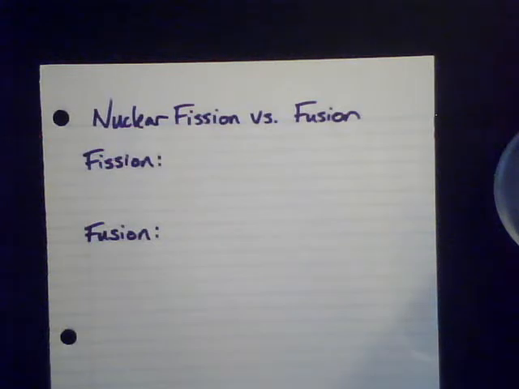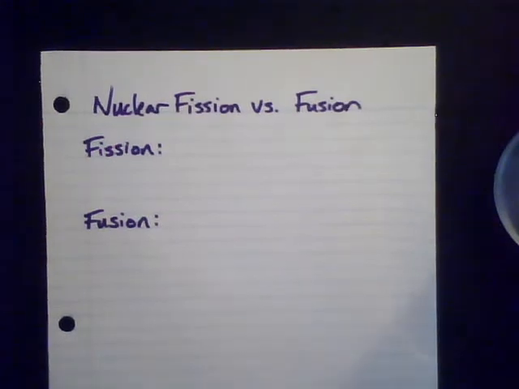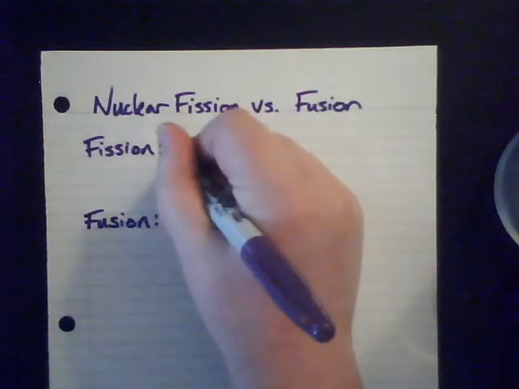Okay, let's talk a little bit about nuclear fission versus nuclear fusion, because these are both terms that you've probably heard before, and they both are processes that involve radioactive materials and nuclear chemistry in general, but they are very different in terms of the way that we use them, or can use them, at least here on Earth. So, nuclear fission is the splitting apart of a nucleus into smaller pieces.